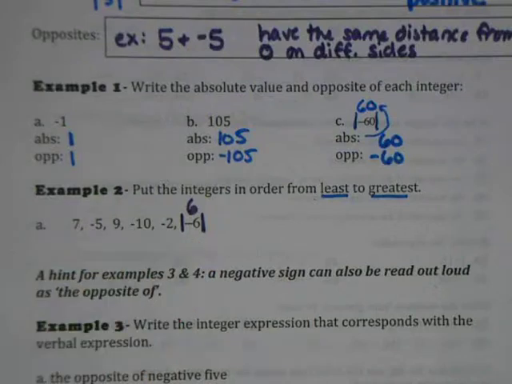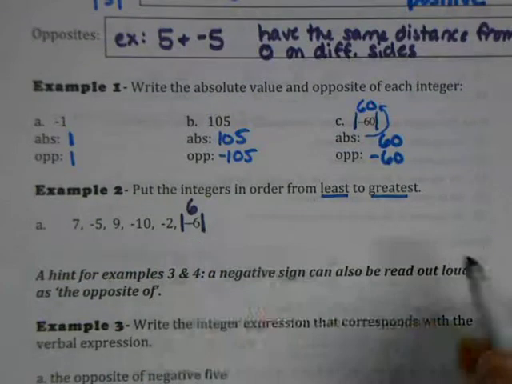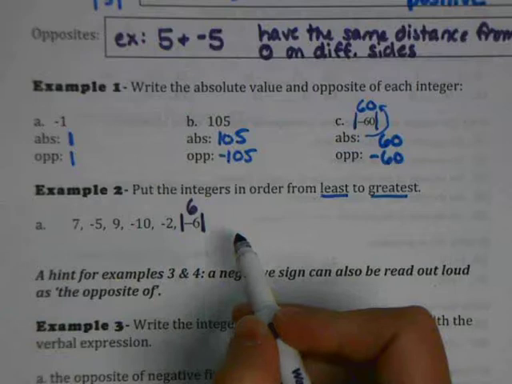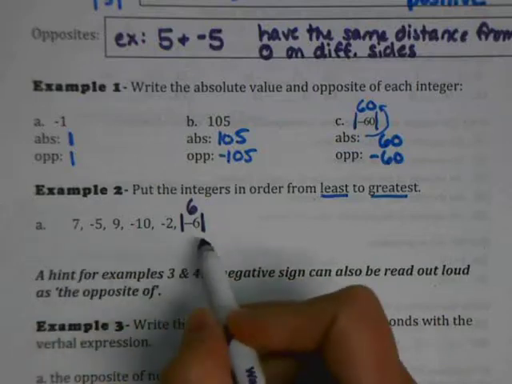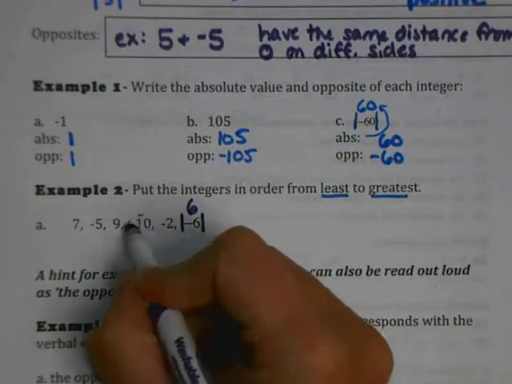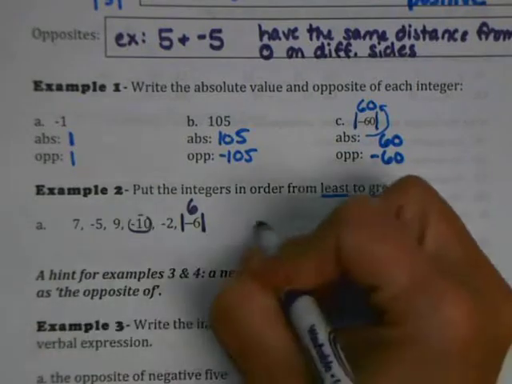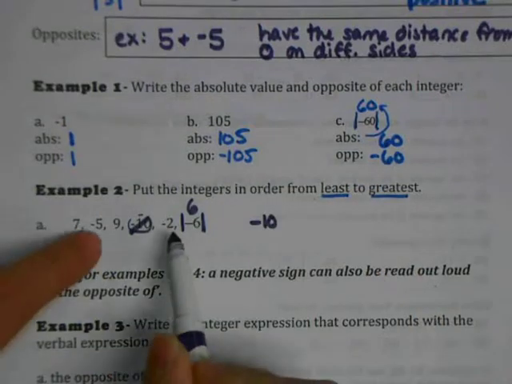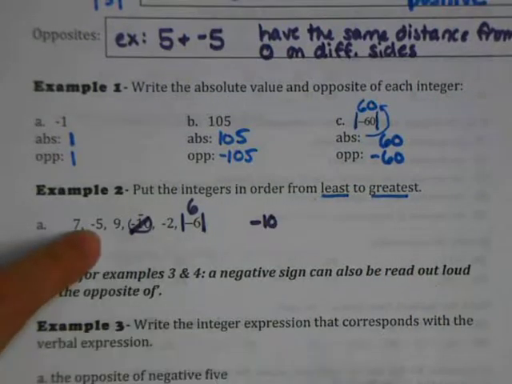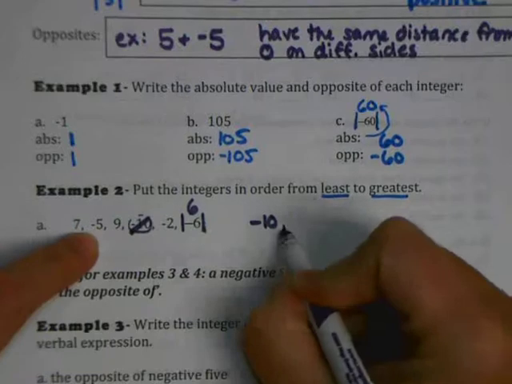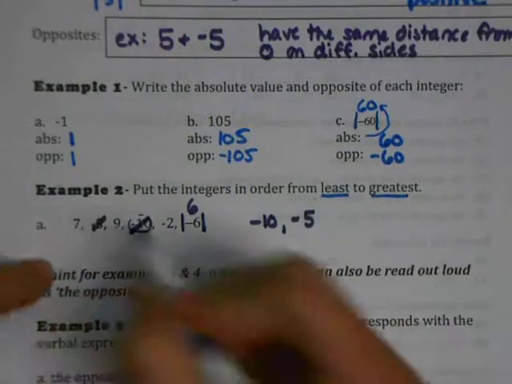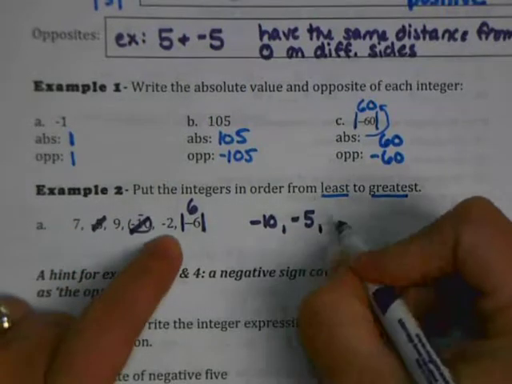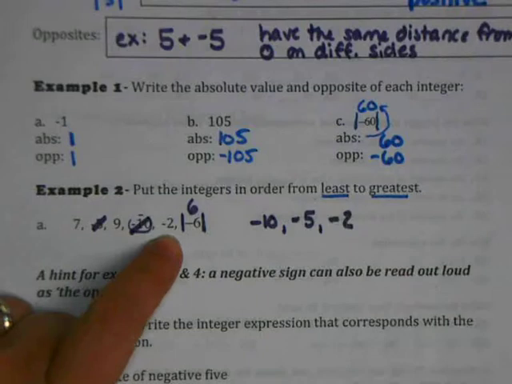So if we're going to put these in order, picture a number line. Which one's going to be the least, all the way to the left on the number line? The very smallest number, it would be -10. So let's start with -10. I'm going to cross it off my list so I know I used it. We know that the other negative numbers are going to be smallest. So -5 is the next smallest. And then we've got -2.